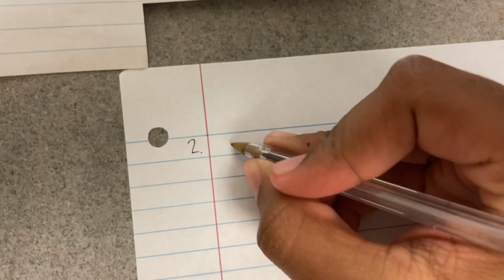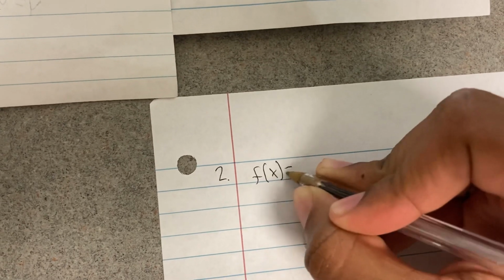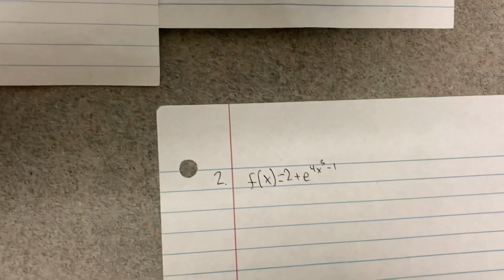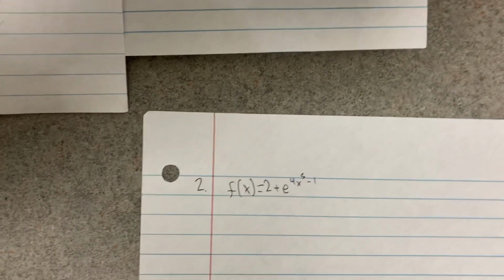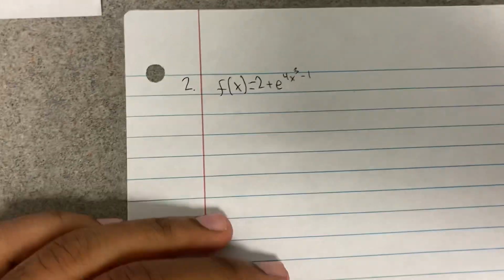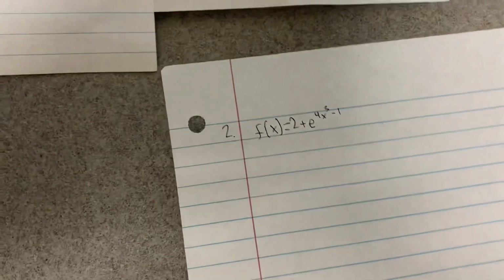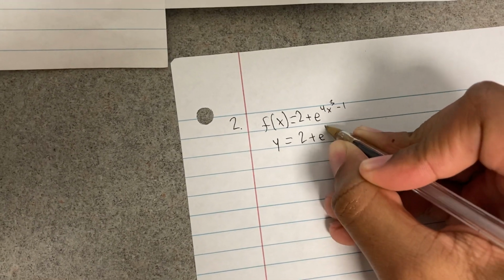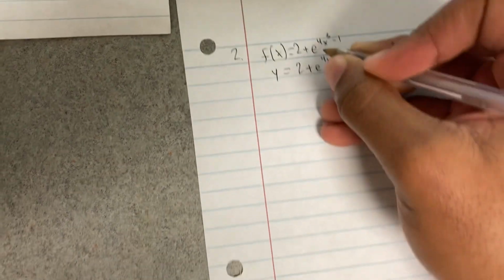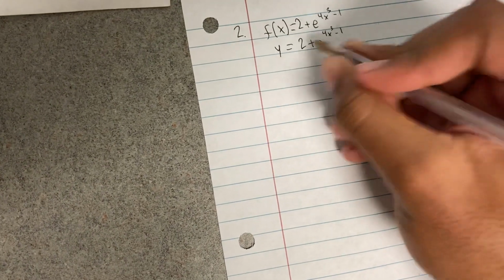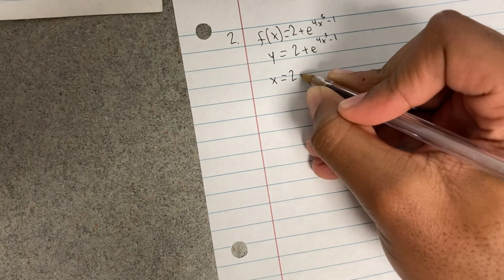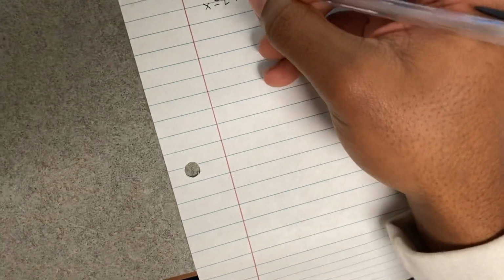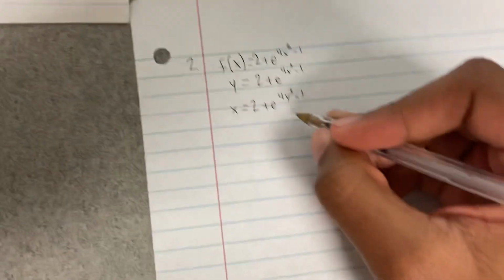So basically, x equals 2 plus e. Okay, so to find the inverse of this, you can just write f of x as y, just rewrite the problem. Now, you have to switch the x and the y. Then after this, you just have to solve for y.